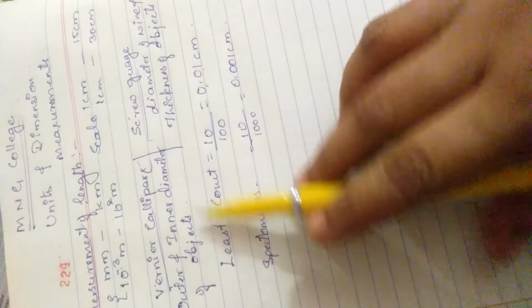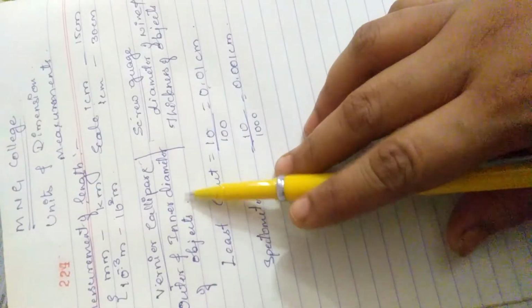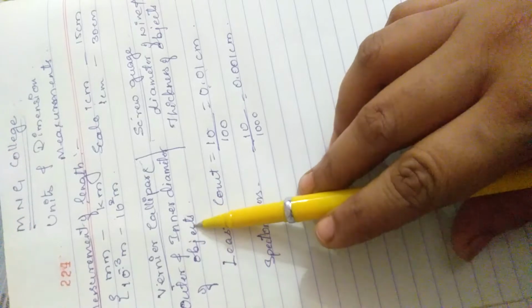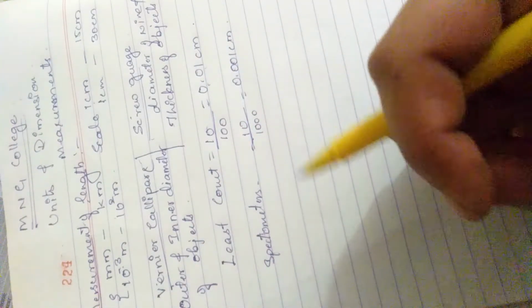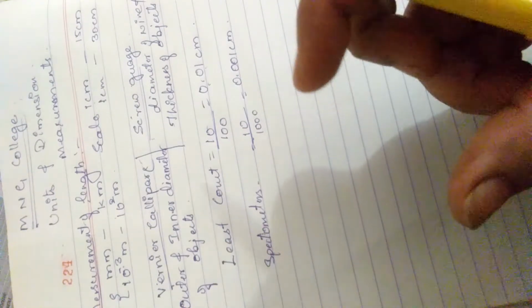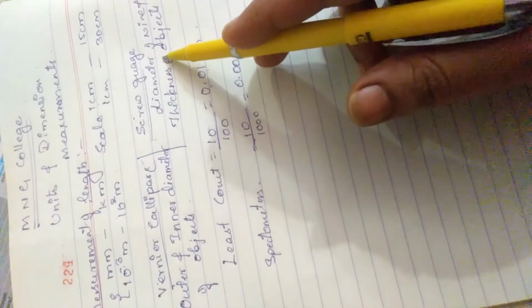Okay, good morning. So this is a continuation class of the measurement of length. Here we already discussed the Vernier calipers and the screw gauge. In the Vernier calipers, we can calculate the inner and outer diameter of objects like a cap or pipe or any iron ball. This can be measured up to the measuring limits.